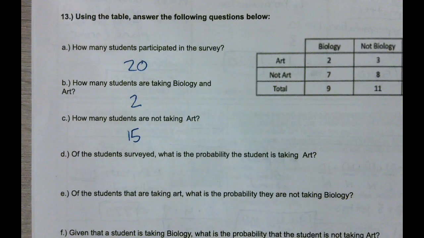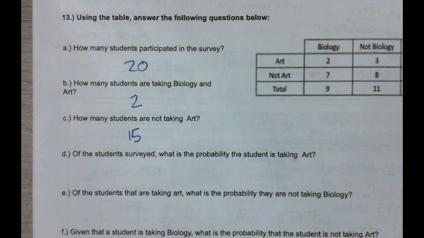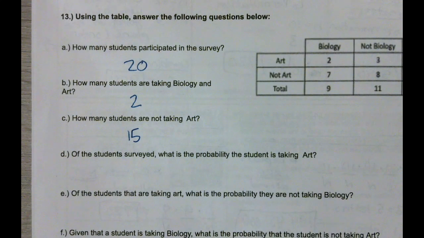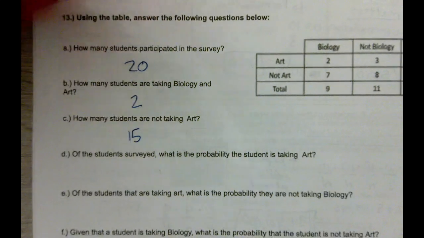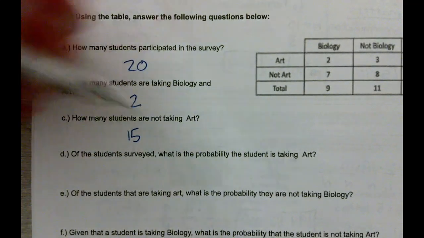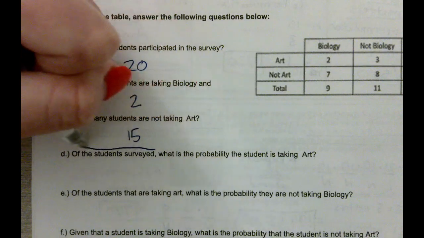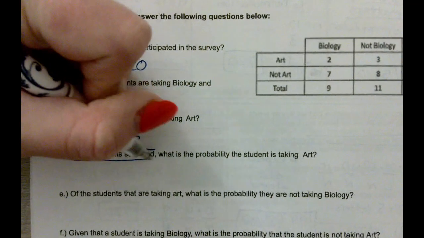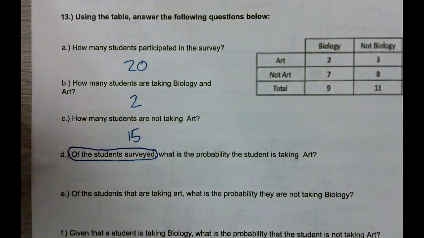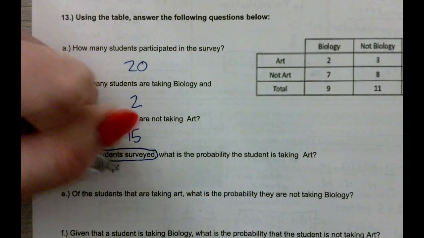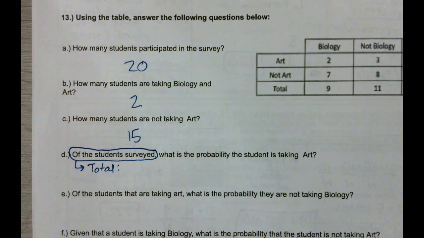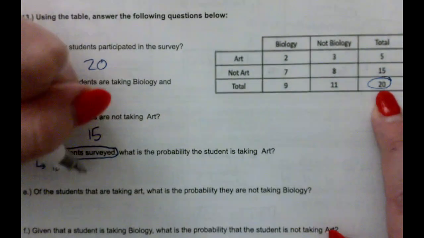D, of the students surveyed, what is the probability the student is taking art? So remember, when you see the phrase "of the" or "given," you need to circle it because that's where your total is coming from. Of the students surveyed. Well, that's the whole table of everyone in the table. So we're still using that big total, 20, here.